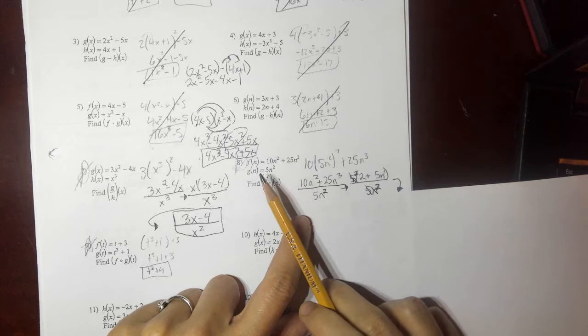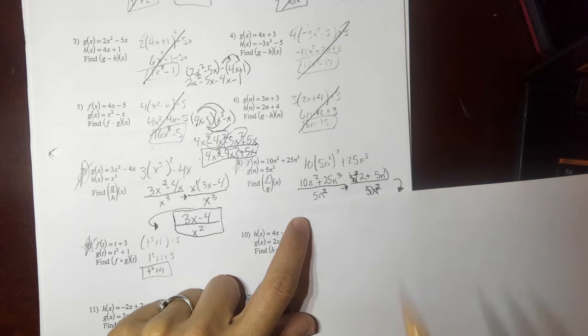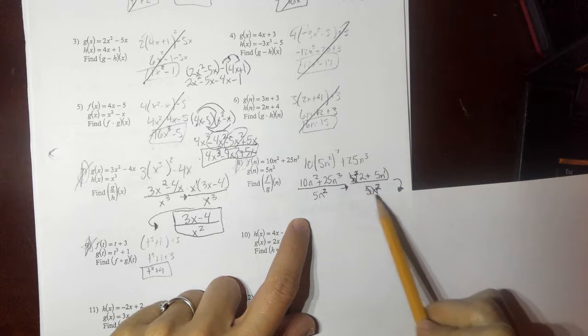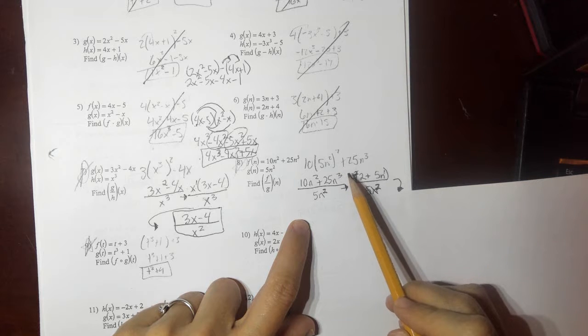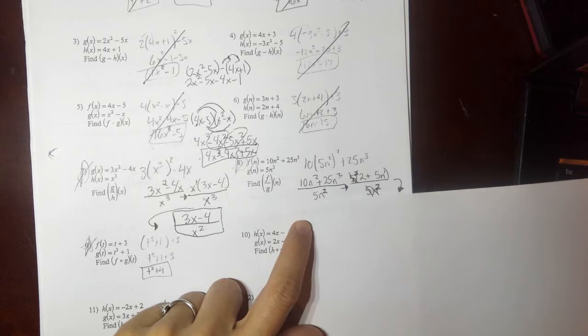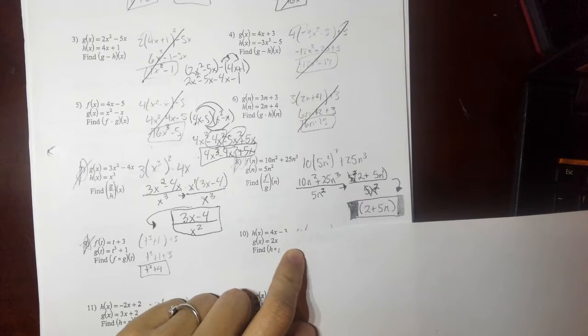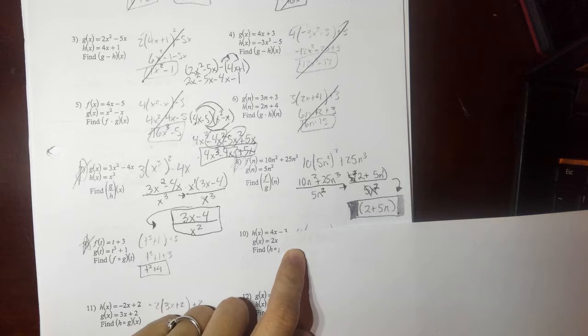Sorry, I'm trying to remember how to say this. G of n. So we cancel both those out because they're the same, so that just makes 1. Then your reduced form of this would just be 2 plus 5n. And that's how you do those division ones. You've got to take out a GCF and try to cancel out what you can cancel out.